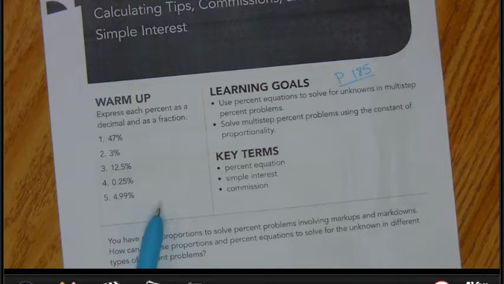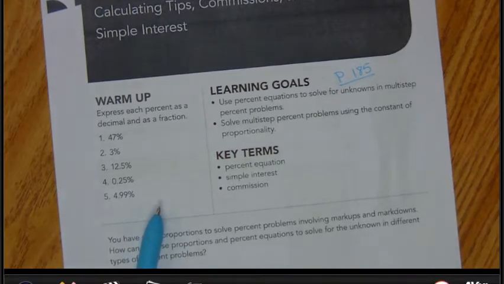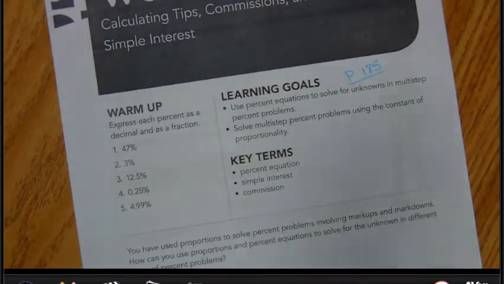If you would please, once you turn to page 185 and you're looking at your word problems, please pause this video. Yes, that means you. And complete the warm up. You're going to complete the first 5 questions here. And it's saying express each percent as a decimal and as a fraction.